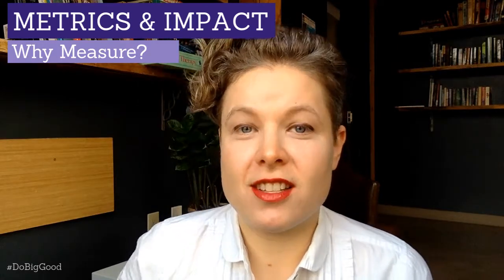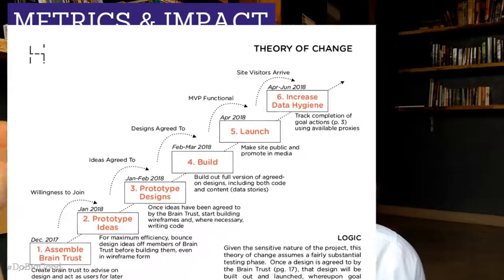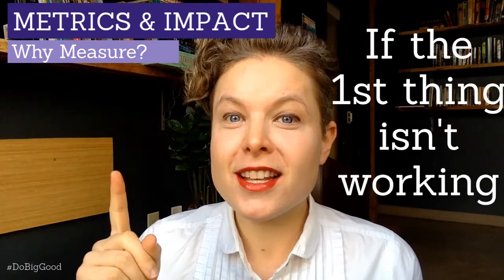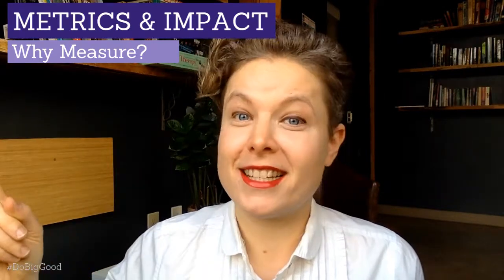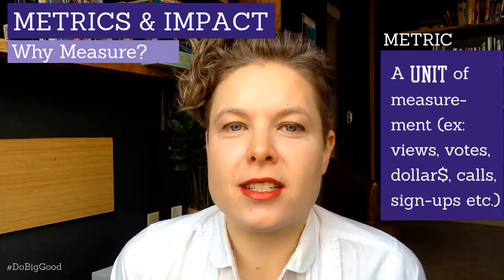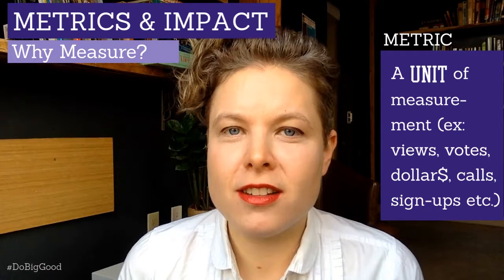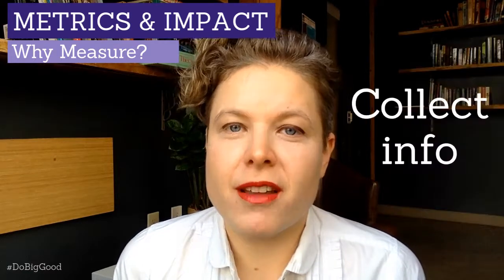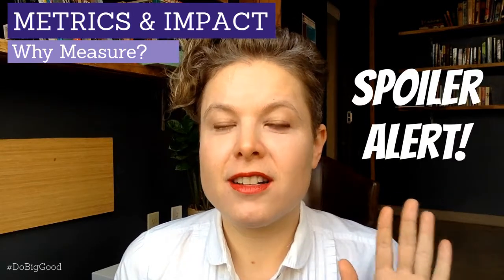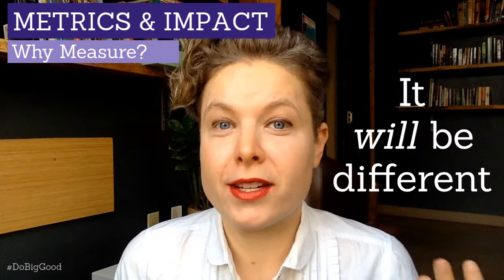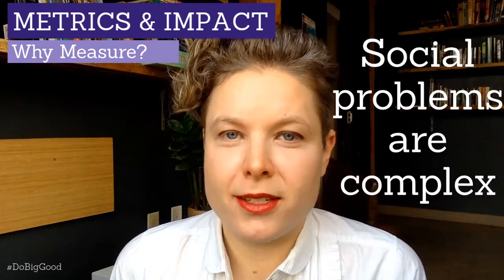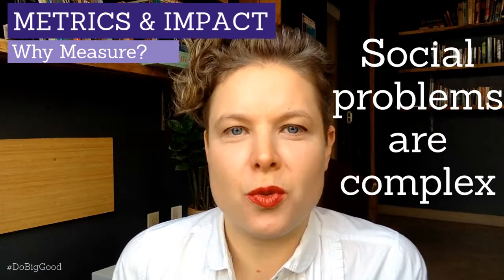Because the theory of change is a whole string of outcomes, right? It's a causal chain. So if the first thing isn't happening, probably the seventh thing isn't going to happen, right? So the purpose of creating metrics, the purpose of measuring, is to collect information to see if the theory of change is actually playing out. And I guarantee you, spoiler alert, definitely aspects of your theory of change are going to look different in real life than you expected because you're intervening into a complex social problem. That's what social change work is all about.